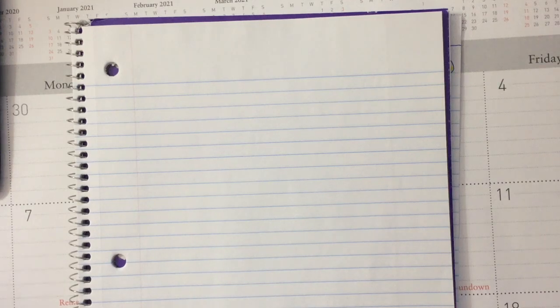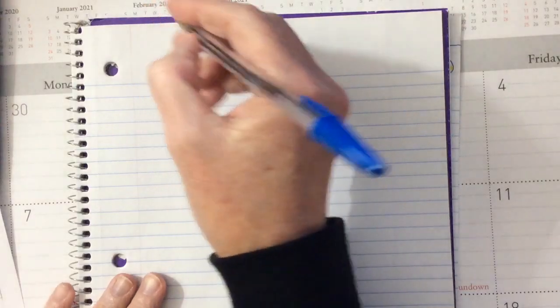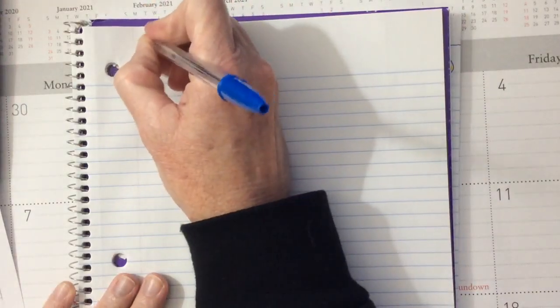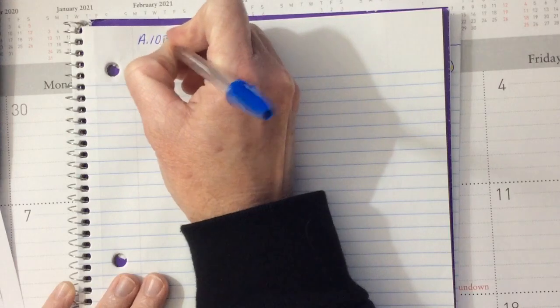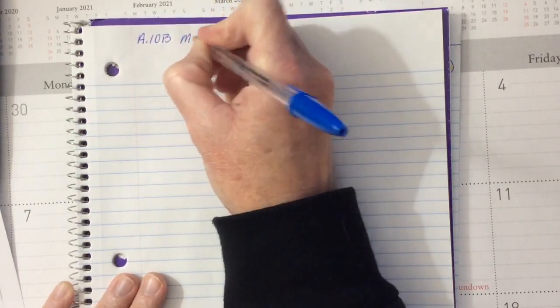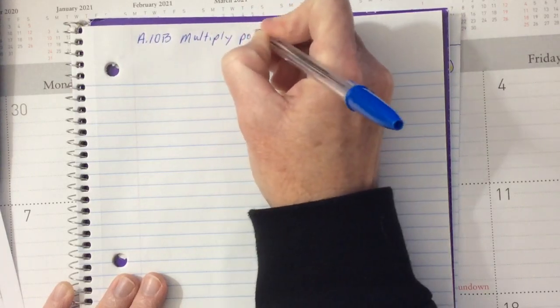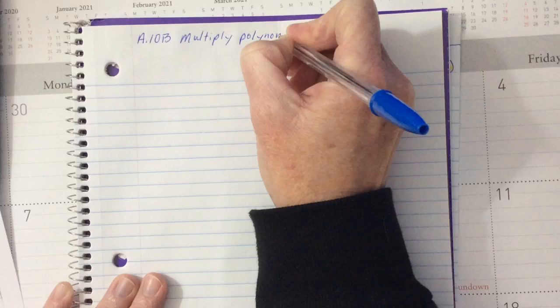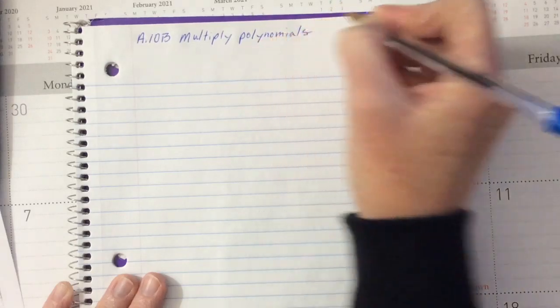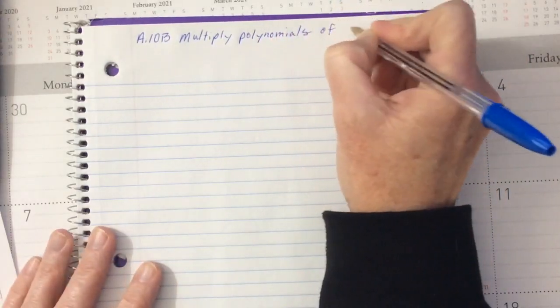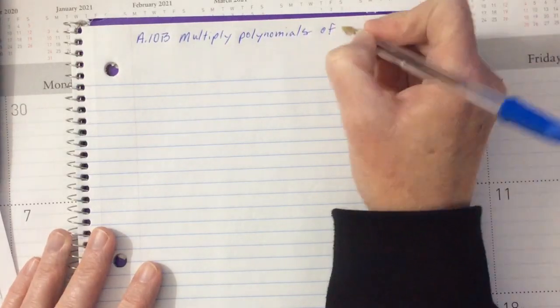Hey guys, we are going to go forward with Unit 6. We have learned to add and subtract polynomials, and now we are going to multiply polynomials. So here we go, A.10B. We are going to multiply polynomials of degree 1 and degree 2.